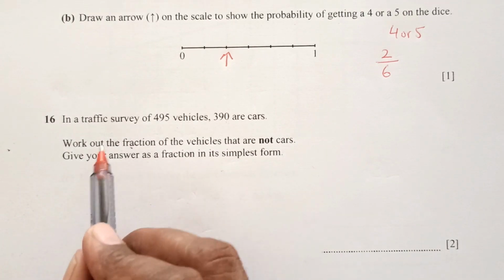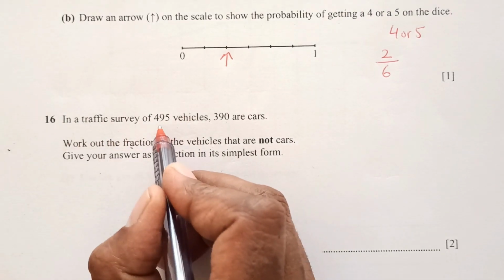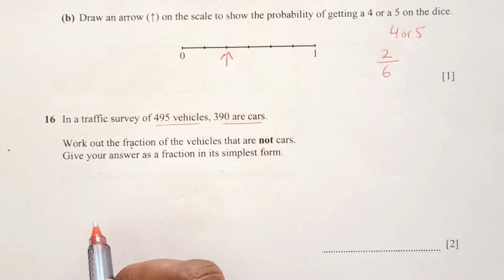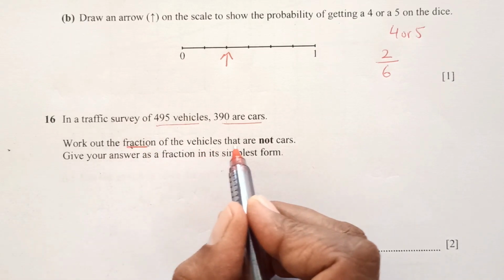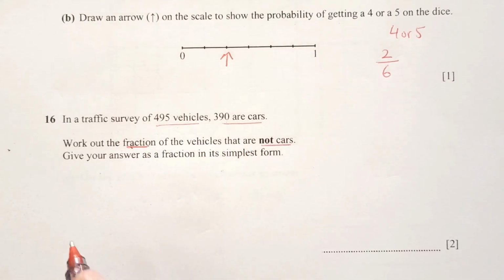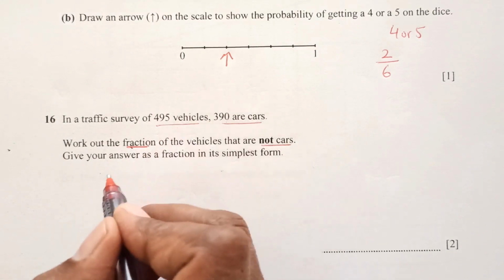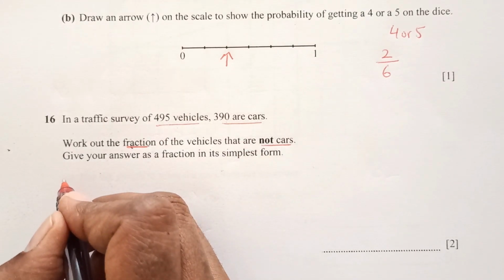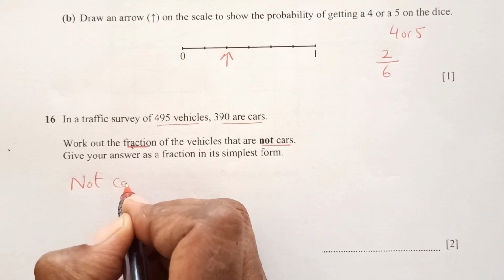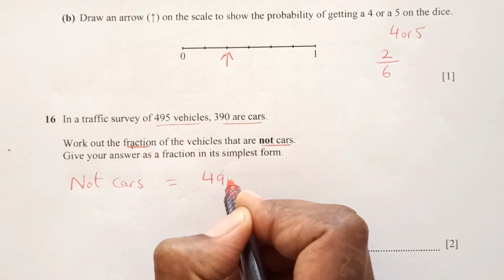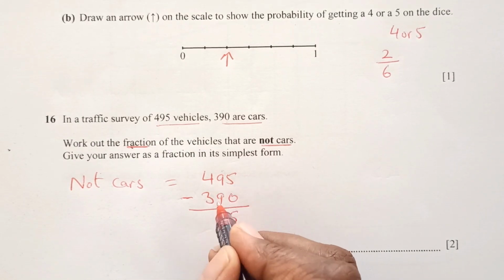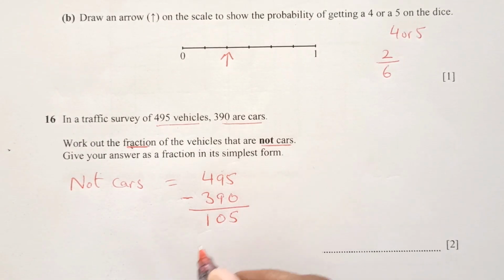Question 16. In a traffic survey of 495 vehicles, 390 are cars. Work out the fraction of the vehicles that are not cars. So we need to find the number of vehicles which are not cars. Total vehicles are 495, of which cars are 390. So not cars means 495 minus 390, which is 105.